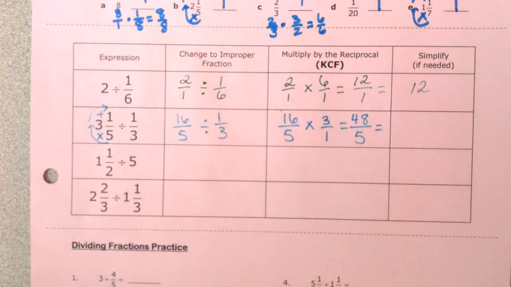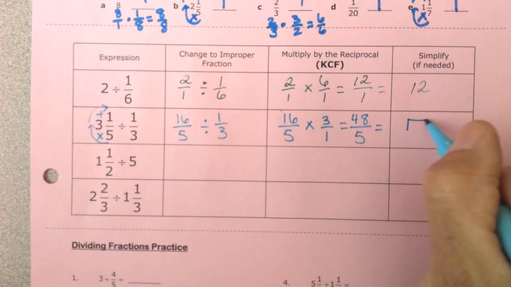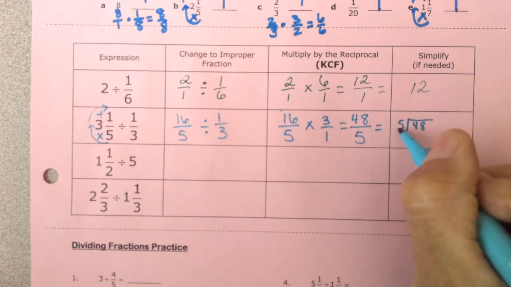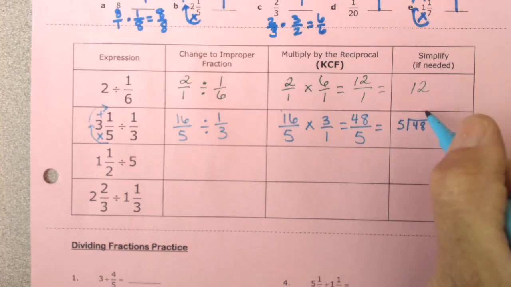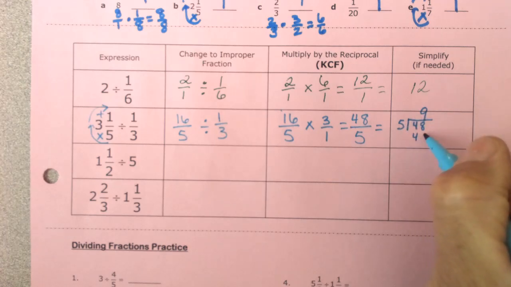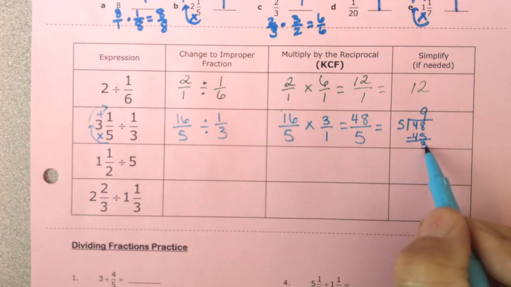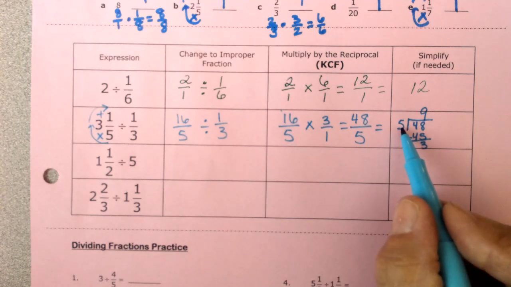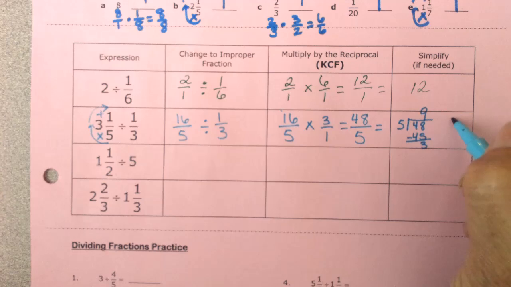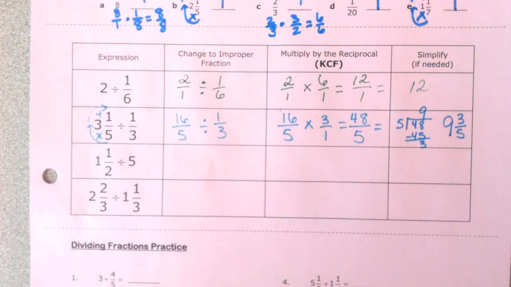Okay, now I got to simplify my improper fraction. I can use division. Top dog in the house. The top 48 goes in the house. The 5 goes outside. 5 fits into 48 9 whole times. That's our whole number. 9 times 5 is 45, and I've got 3 left over. You take your remainder and your outside number, your divisor, and it becomes your fraction. So 9 is the whole number, 3 is your numerator, and 5 is the denominator, 9 3/5.